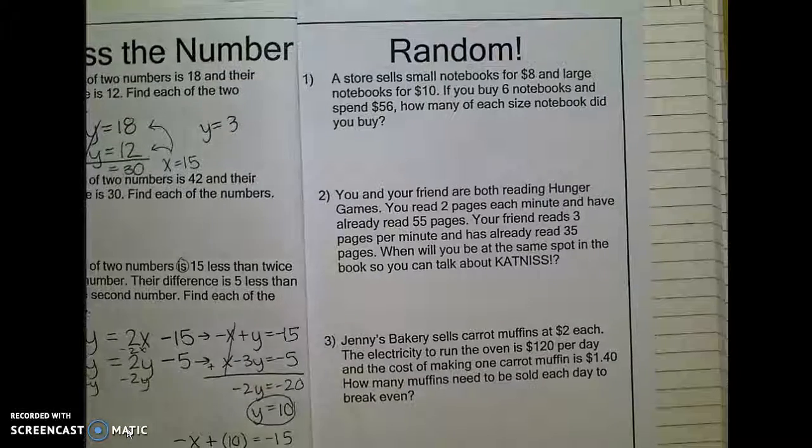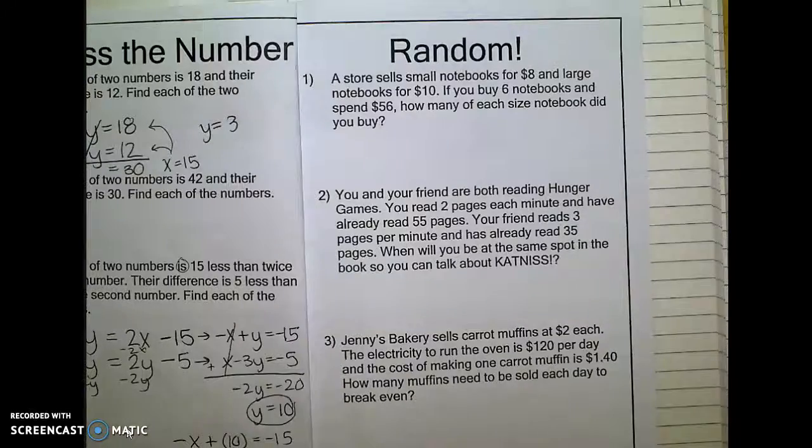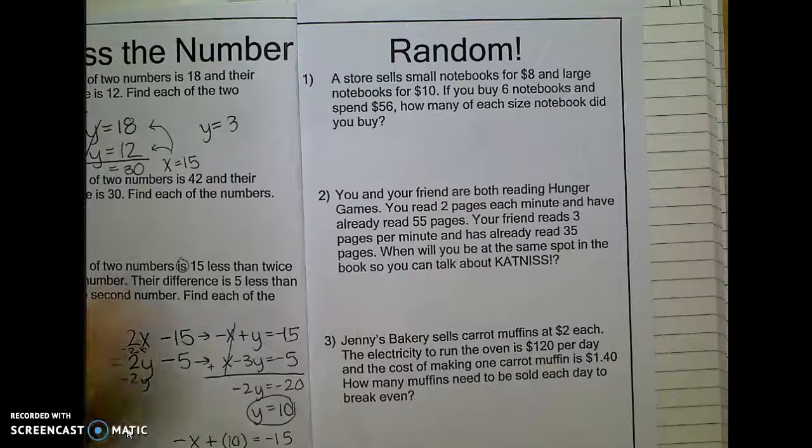Now last but not least, I'm going to look at this page really quickly and talk about the top one. But really the three that I just went over, the distance, rate, times time one, guess my number, and then the perimeter one are the ones you want to know. However, there's a couple that you'll maybe see later, like on a quarterly or something, like this notebook thing.